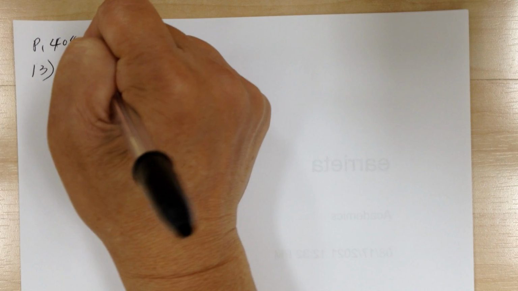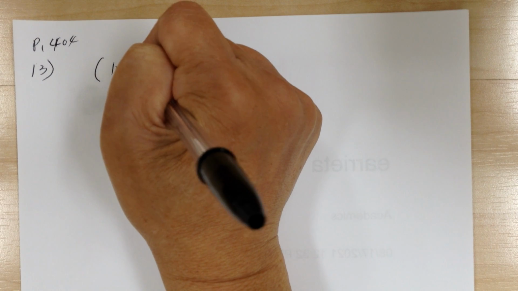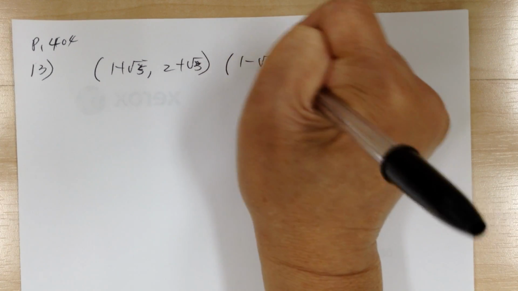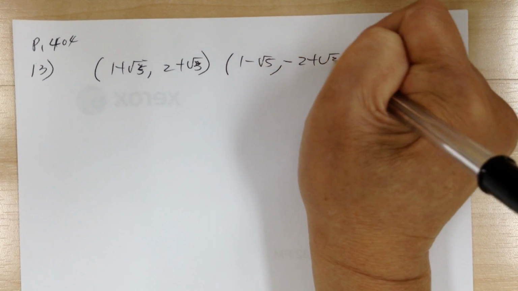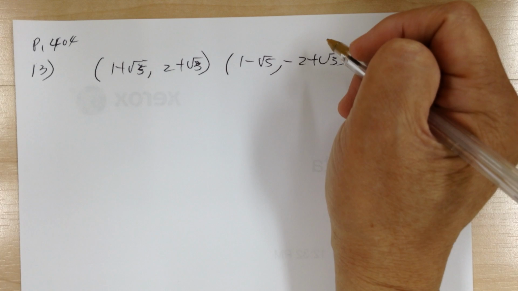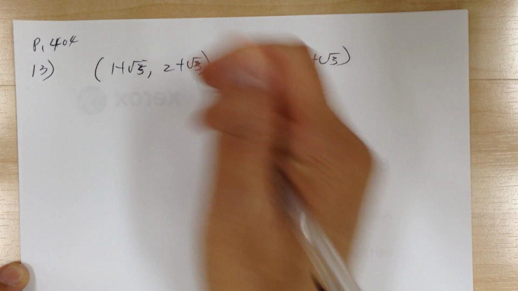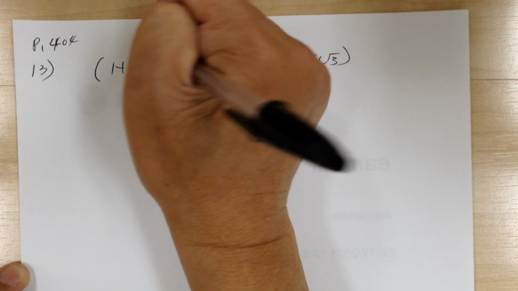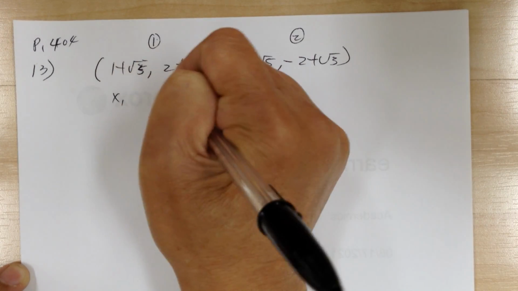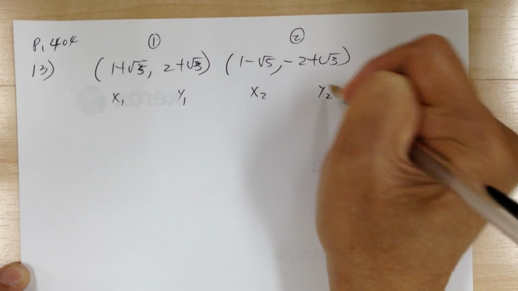Okay, number 13. You got two points. You got 1 plus square root of 5, comma 2 plus square root of 3, and then you have 1 minus square root of 5, negative 2 plus square root of 3. So this is point 1, this is point 2, so it's your x1, y1, and that is your x2, y2.